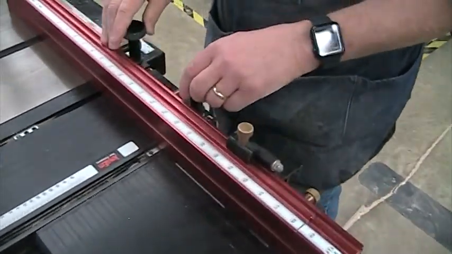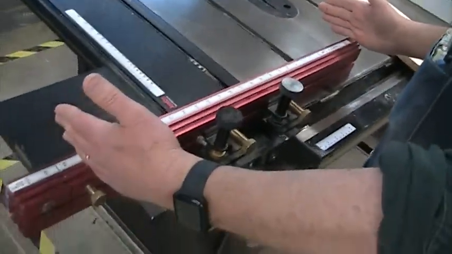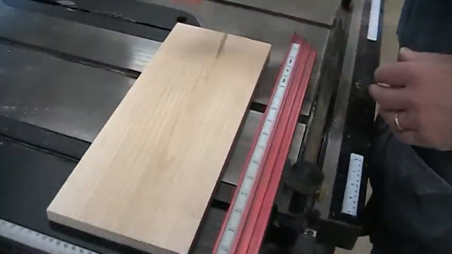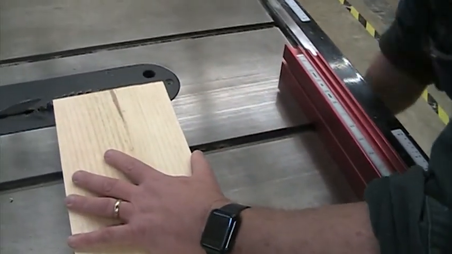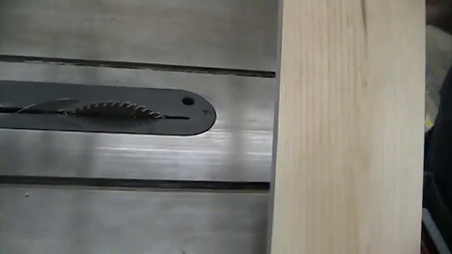But now I've got a miter gauge. But the difference between this miter gauge and the one I was using before is this one's huge, right? So I've got plenty of surface area that the board is against. Now I'm going to make this cut with the guard off so you can see. Again, for a through cut you should use the guard, but for just demonstration purposes I'm going to do it without. This is the board that has the crummy end.